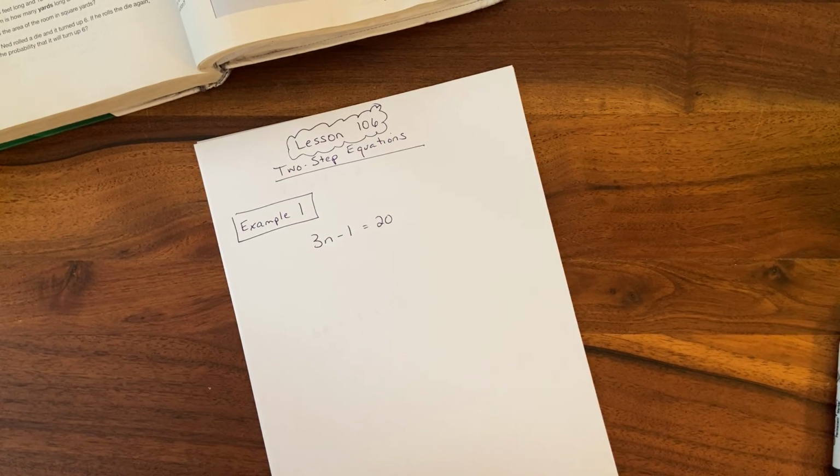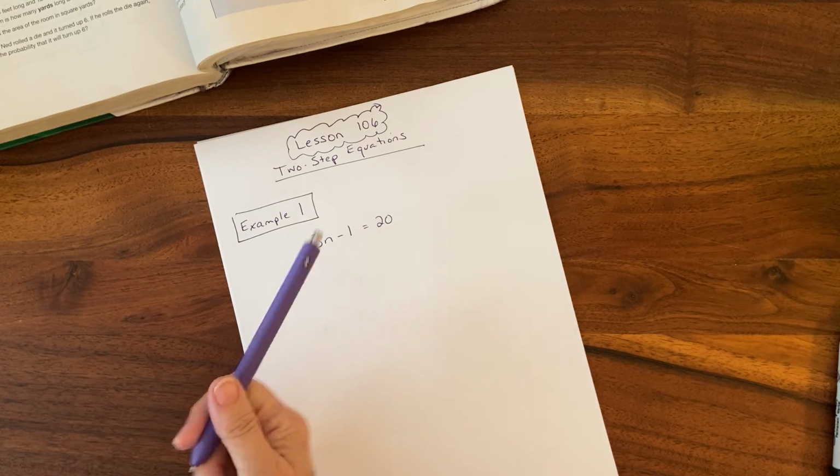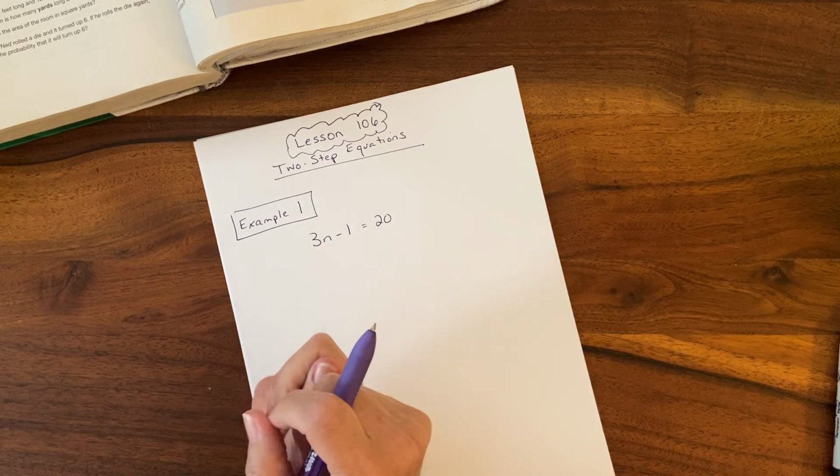Okay, lesson 106, two-step equations. So what this means is we're going to have a variable and we're going to try to figure out what it means.